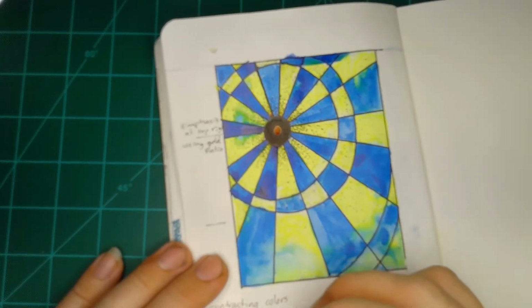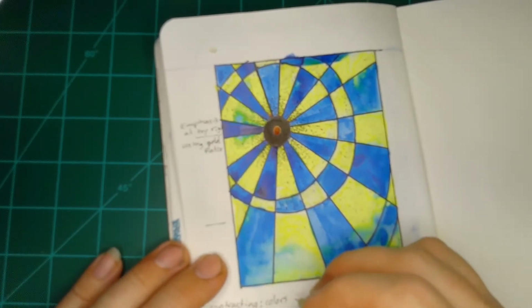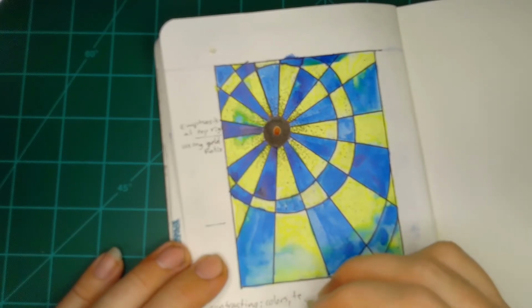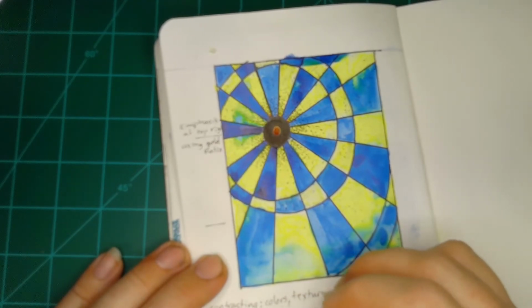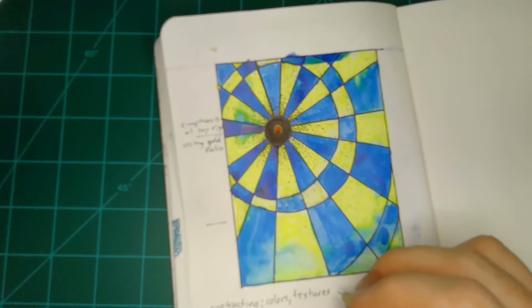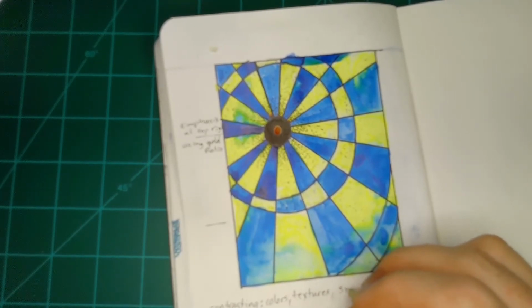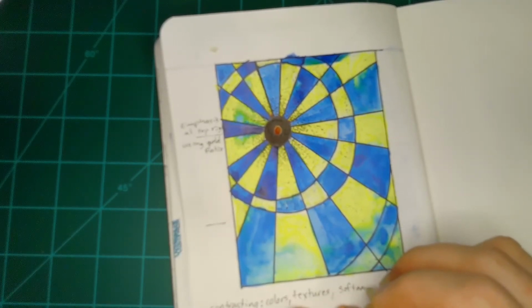I hope this helps. This is just contrast. There are many more principles of design, and I hope to create a video on each one that goes along with the worksheets in my Teachers Pay Teachers lesson plan.